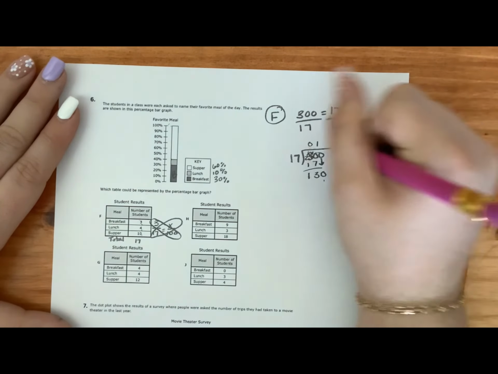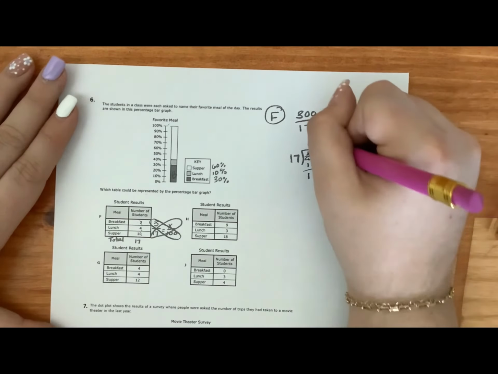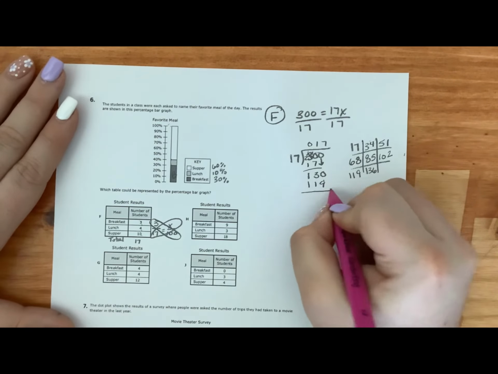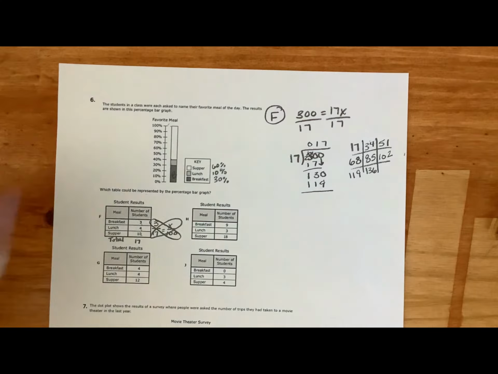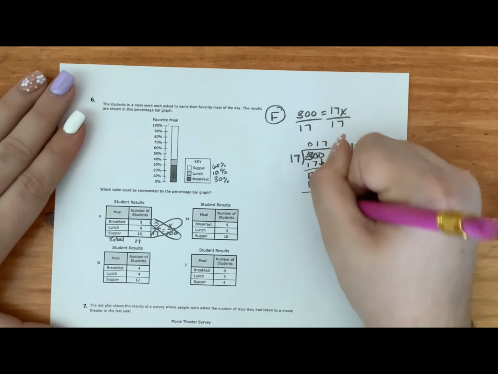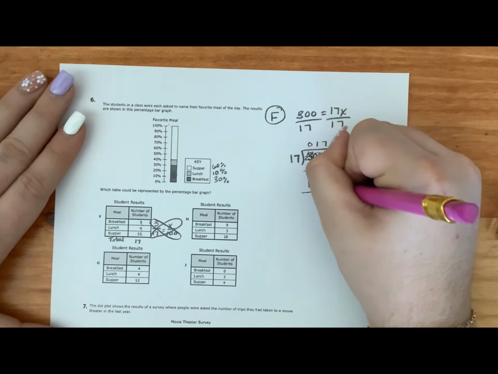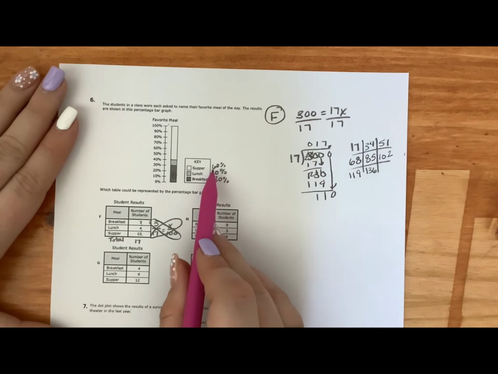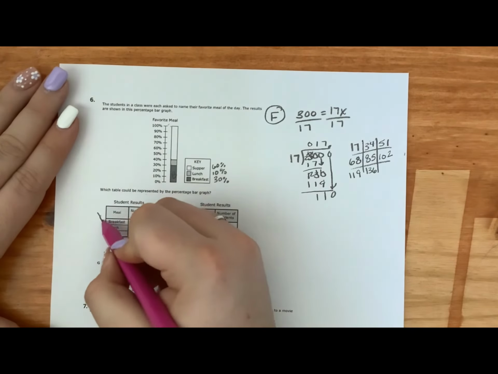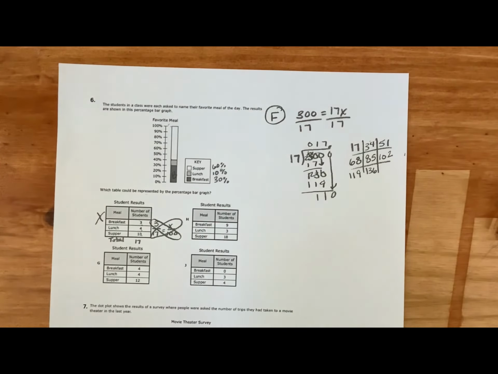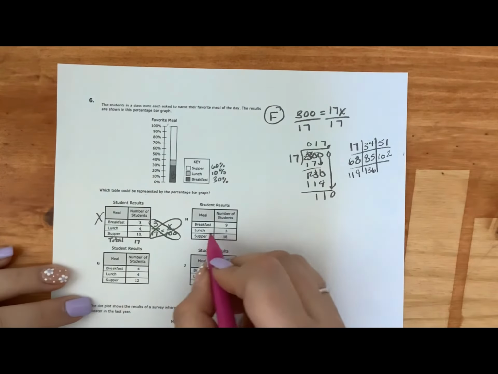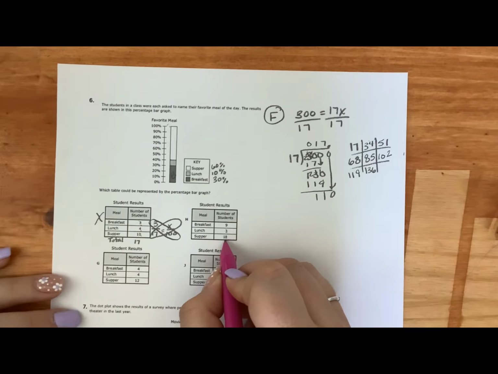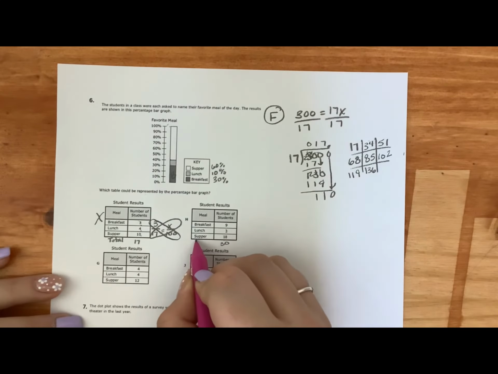So this will be 1, 2, 3, 4, 5, 6, 7. We get 119. And then if we subtract, we get 11, bring down the 0. This will end up being a decimal, and if you notice, none of our percentages are in decimals. So this one is incorrect. Okay. Then we have H. 9 plus 3 is 12, plus 18 is 30. That's our total.